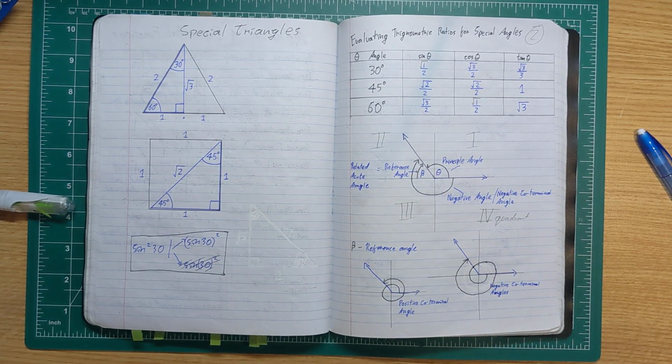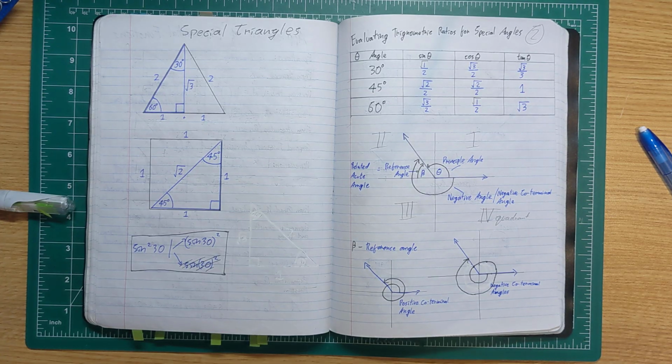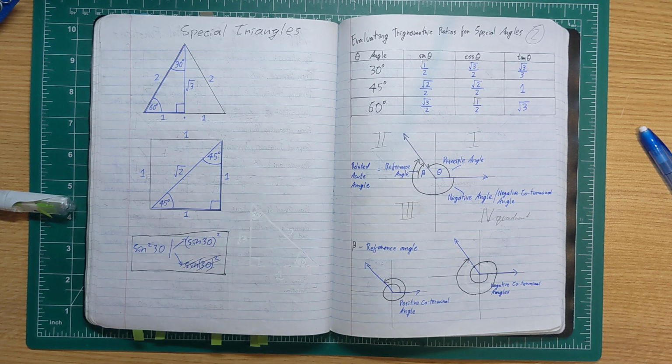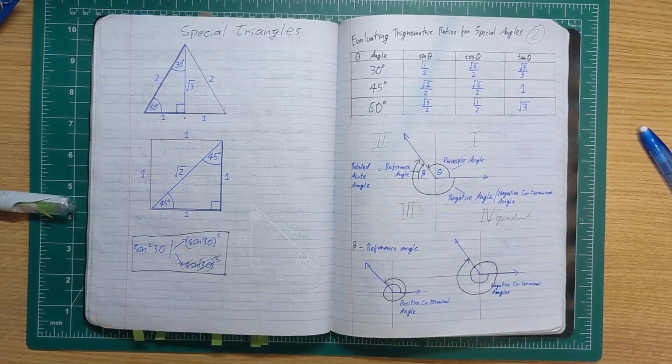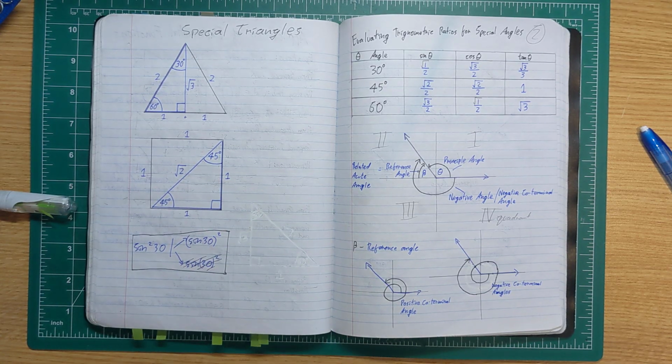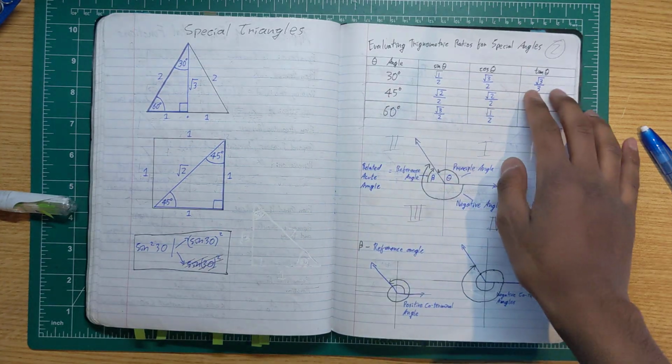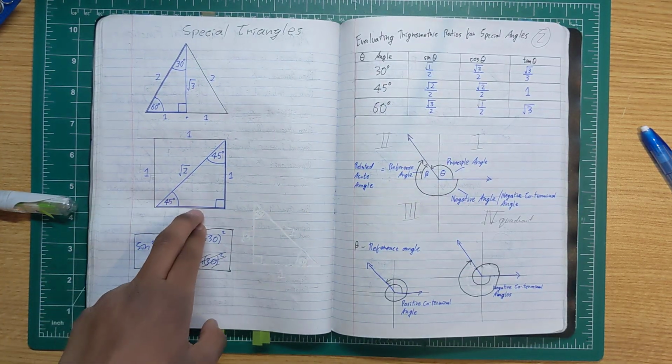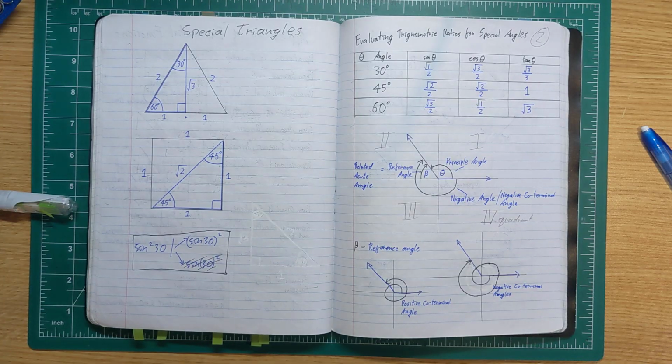Let me see. Okay, that's still good. These special triangles are all I need to know. You don't need to memorize this at all. These special triangles are really important. These, right?